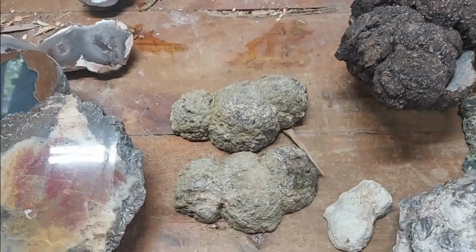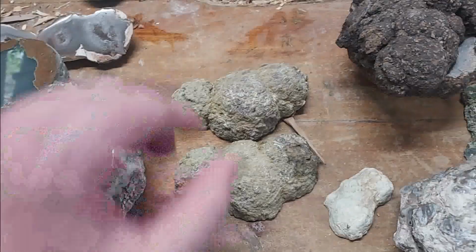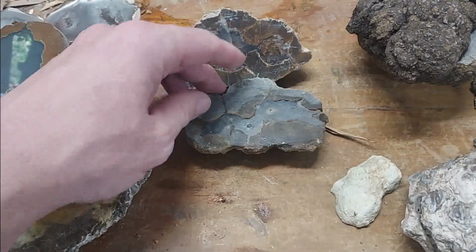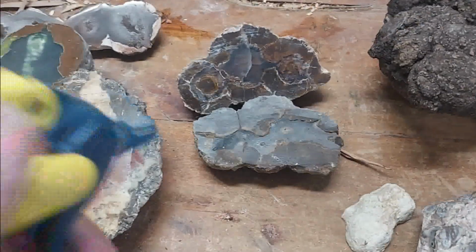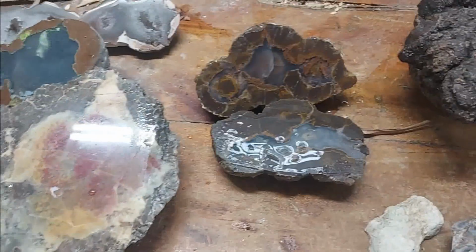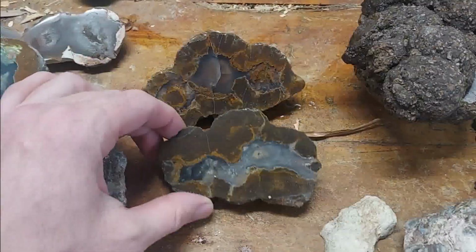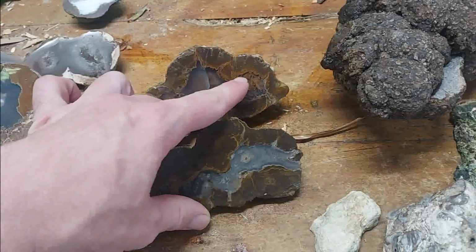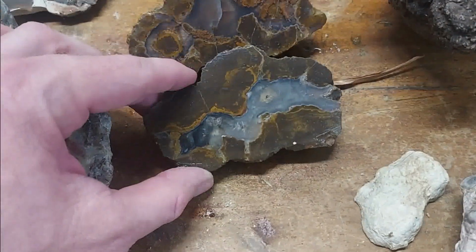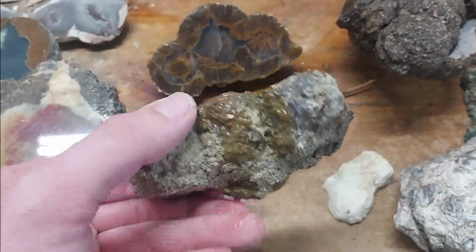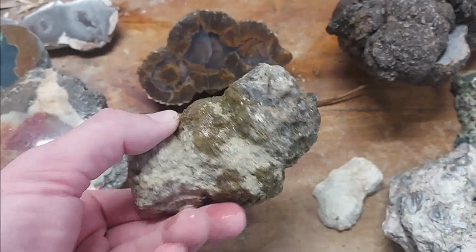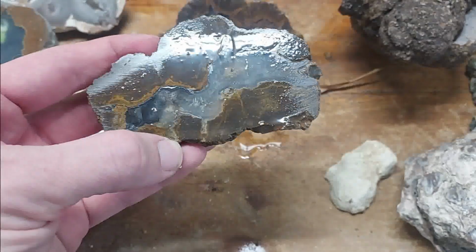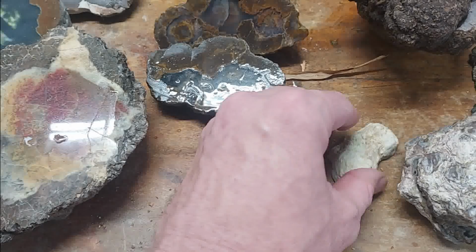Then we have, that almost looks like the two halves of the same egg. These are not done being sanded. Just the ones I could grab when I decided I wanted to do this video. So what you have here are two very different things. You have an egg with 3 distinct but joined chambers, and this thing, I don't know what's going on here. 3 distinct eggs, but just one band of agate going through the middle. So that's kind of interesting.